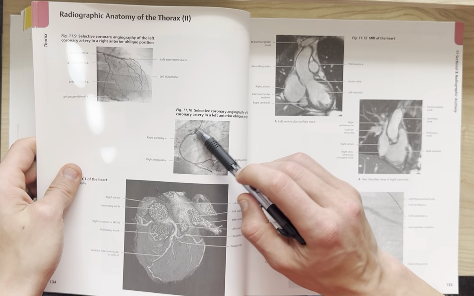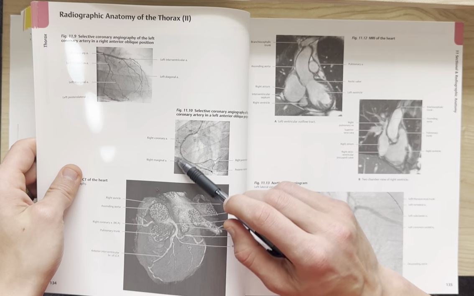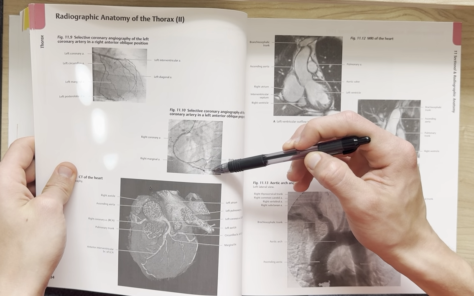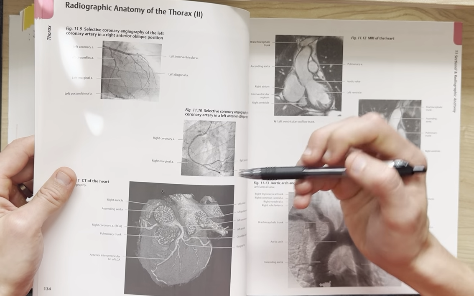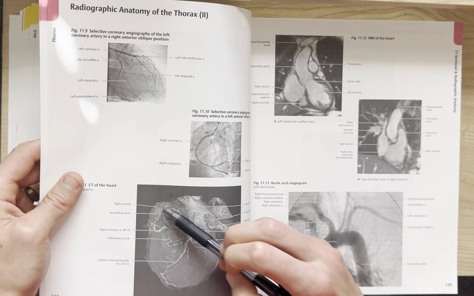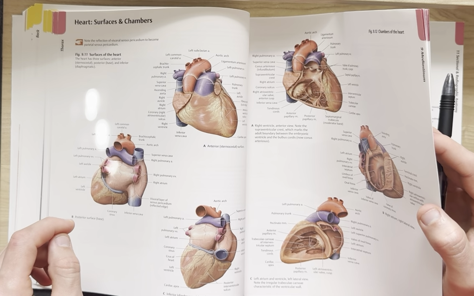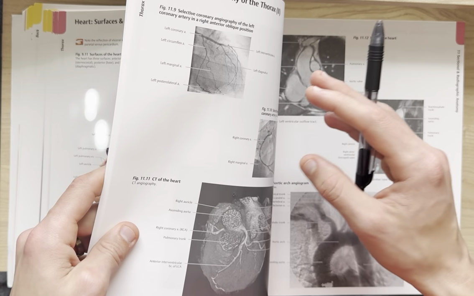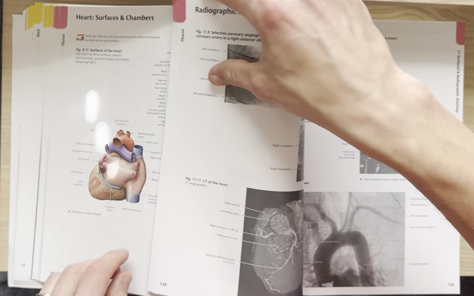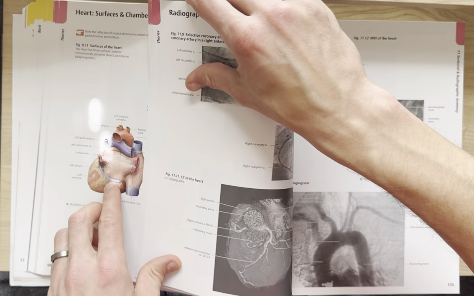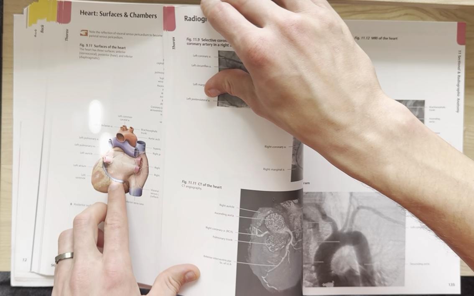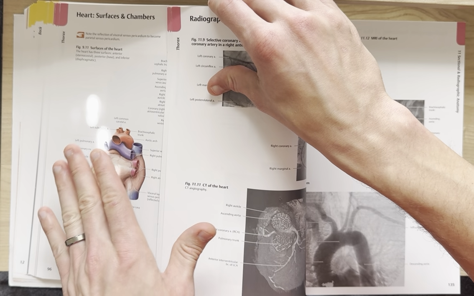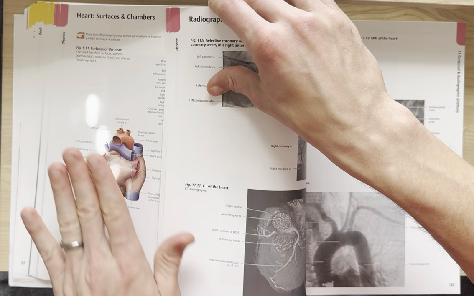So you've got the right coronary artery and the right marginal artery, the right posterior lateral artery, and the posterior interventricular artery. Now, this here is showing us the pulmonary trunk and the ascending aorta, so we should be able to find that pretty easily. Our orientation of the heart, in this case, should be pretty close to just like this. So the heart is tilted forward in this imaging just a little bit.